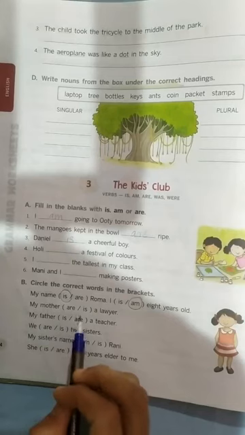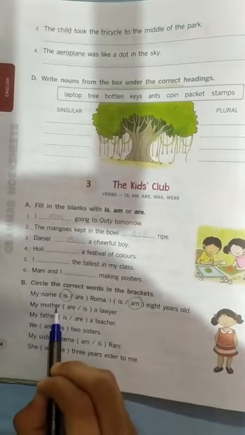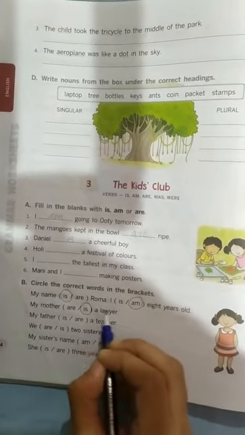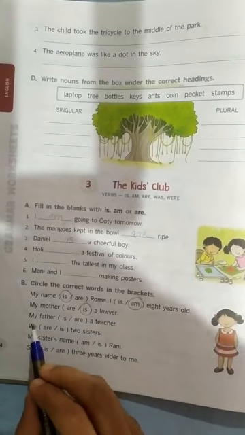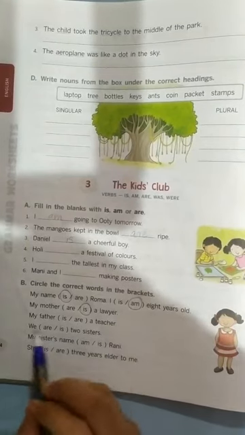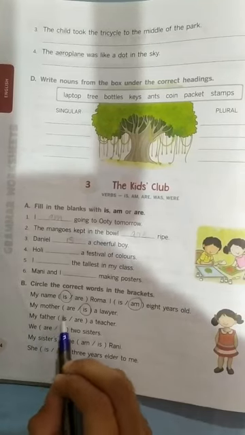Then, my mother dash a lawyer. My mother is a singular noun. So, we should use the singular verb is. My mother is a lawyer. Then, my father dash a teacher. My father. It's again a singular noun. My father is a teacher. Can you do the rest on your own?